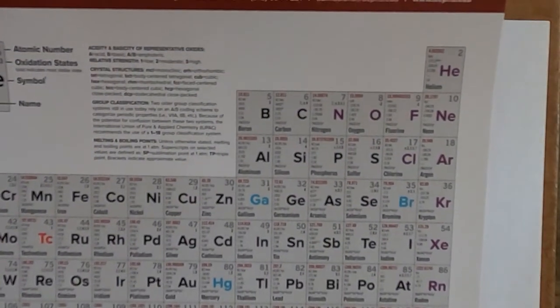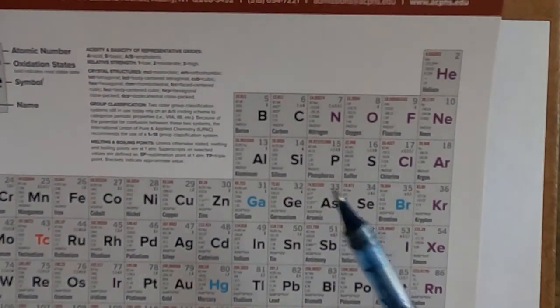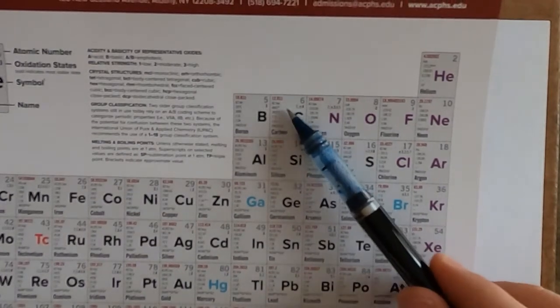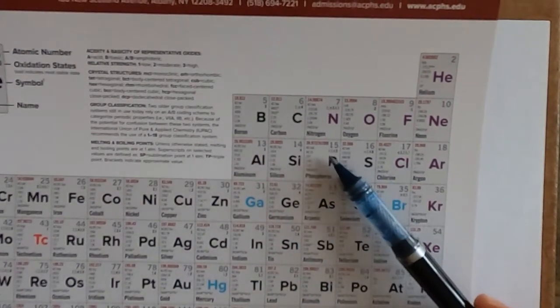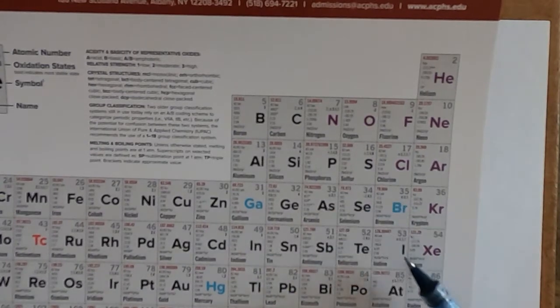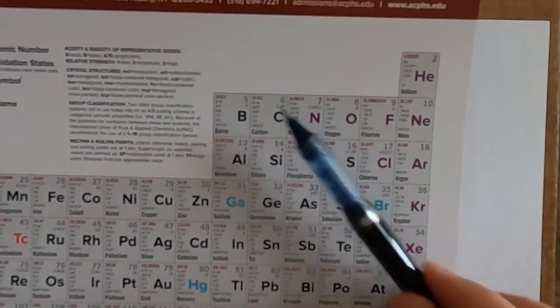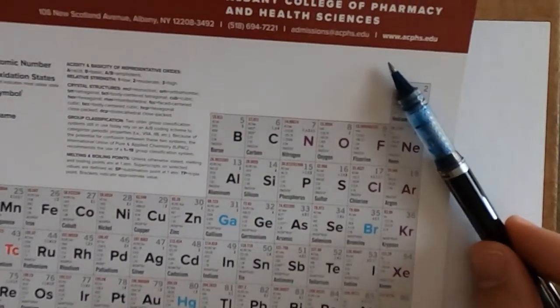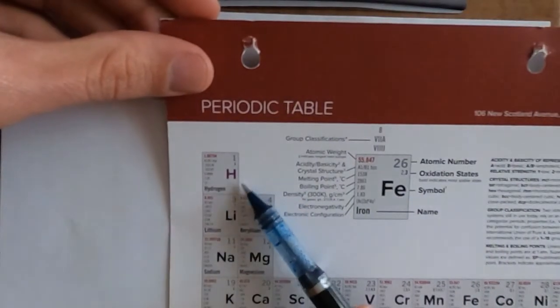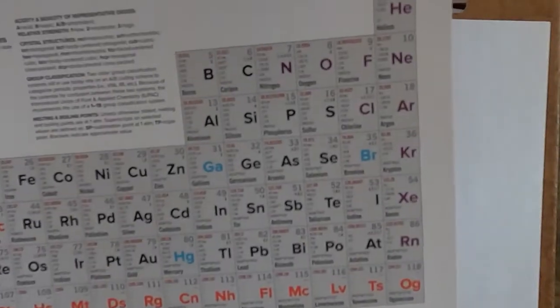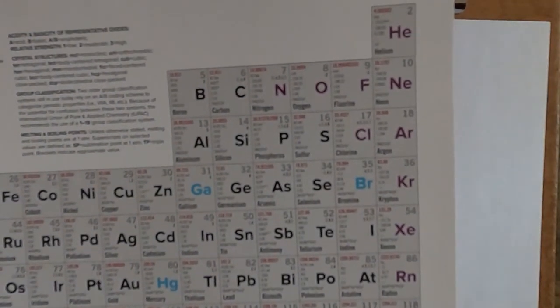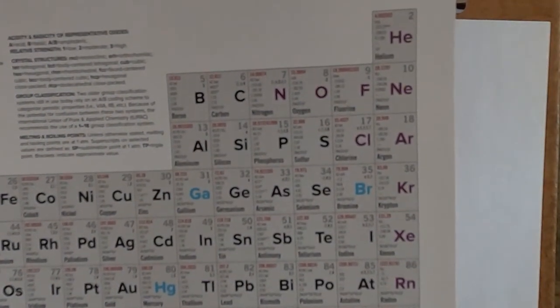Nonmetals, to compare them to metals, the nonmetals are here, starting with carbon, phosphorus, selenium, iodine, and radon, and going up this way, as well as hydrogen. Those are the nonmetals. There are much fewer of them compared to metals.